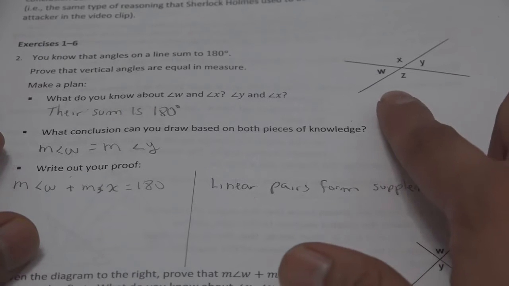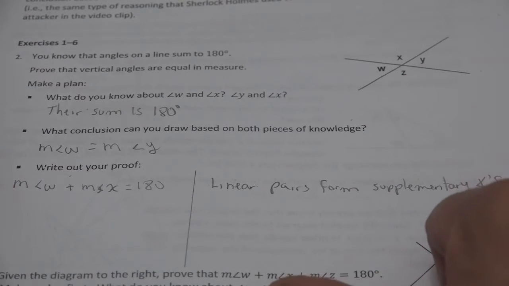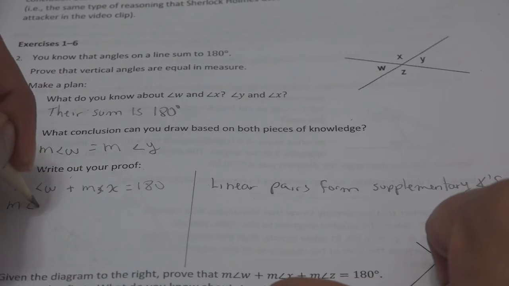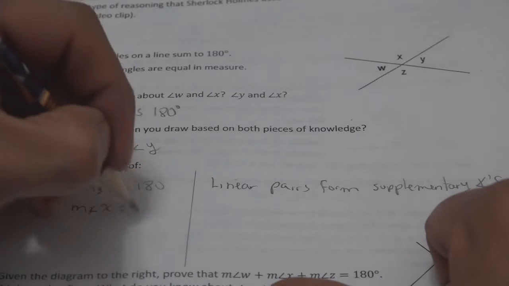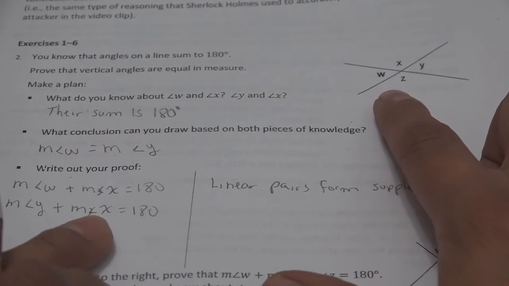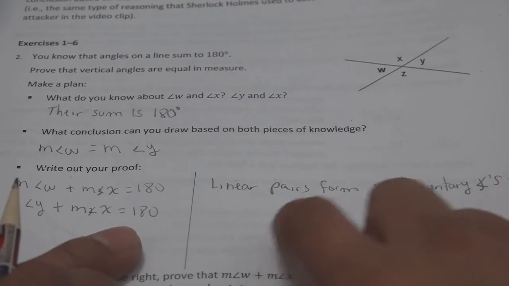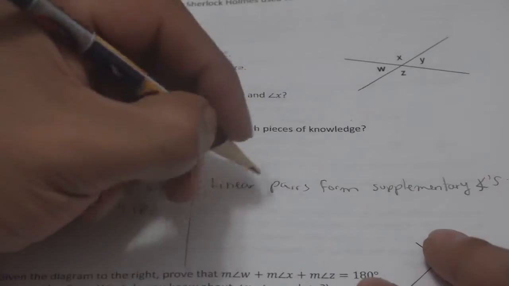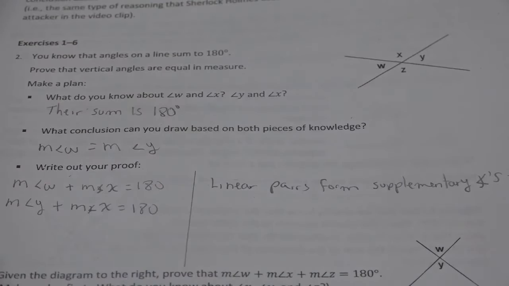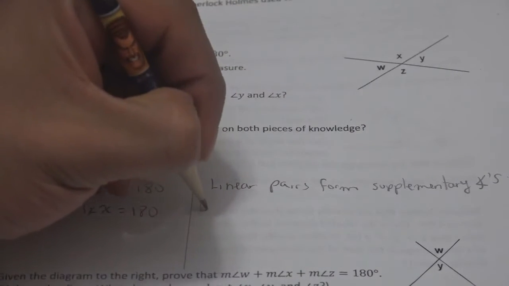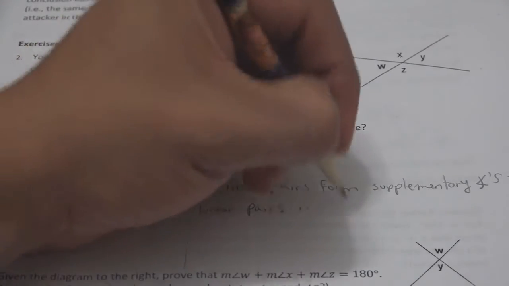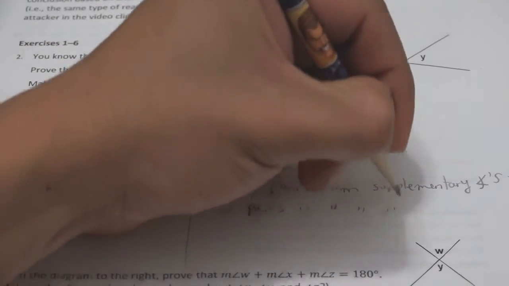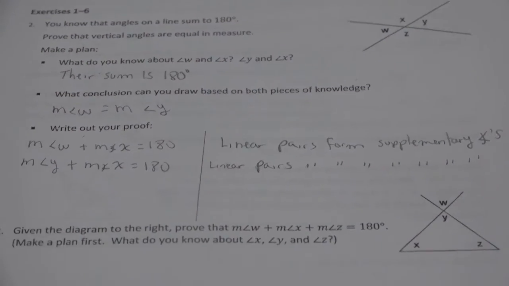Next, we are going to say that measure of angle Y plus measure of angle X also sums to 180. Okay, Y and X is 180. And what is the reason? Hello, linear pairs form supplementary angles. So linear pairs, and I'm just going to write little commas right here to denote that I'm writing the same thing again. So they form supplementary angles.